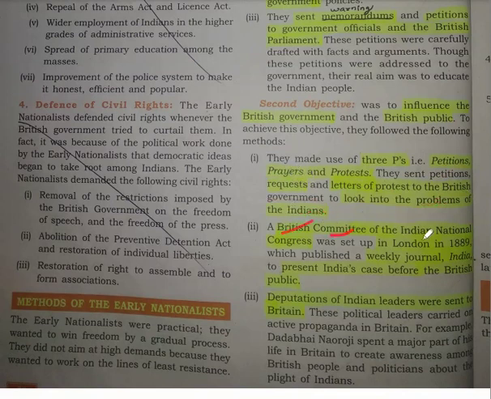The British Committee of the Indian National Congress was set up in London in 1889, which published a weekly journal, India, to represent India's case before the British public.